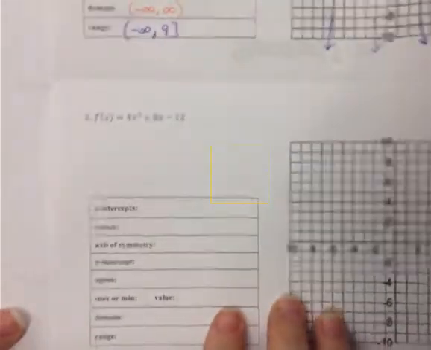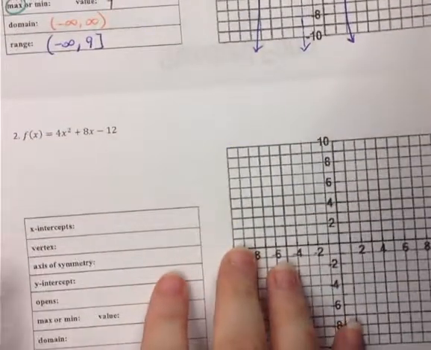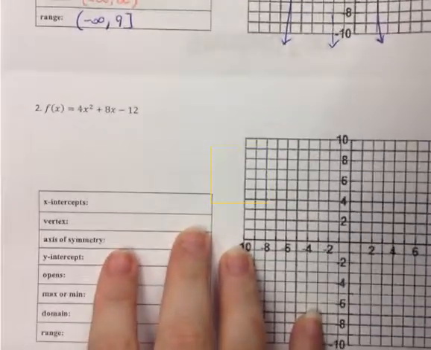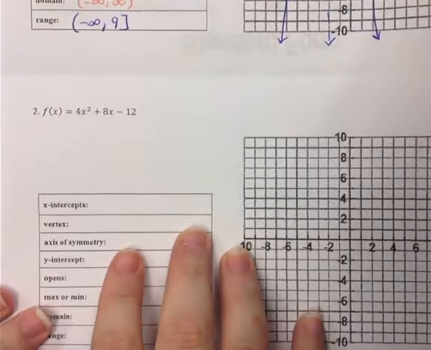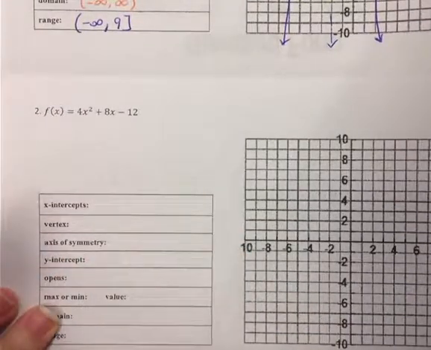This next problem, we're going to do the same thing. We're going to factor it so we can find our x-intercepts, and then we're going to use the original problem for everything else. So the first thing we want to do when we factor is our GCF.